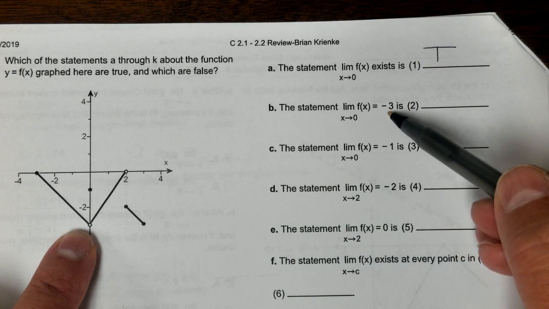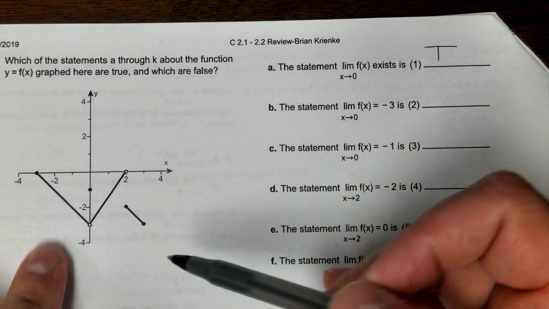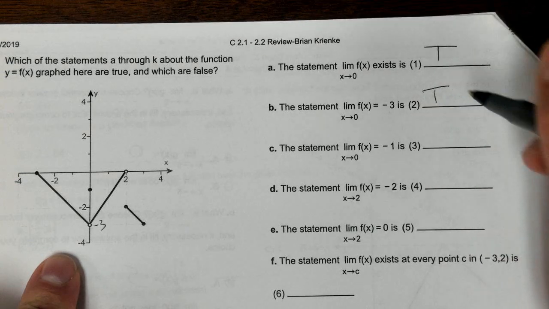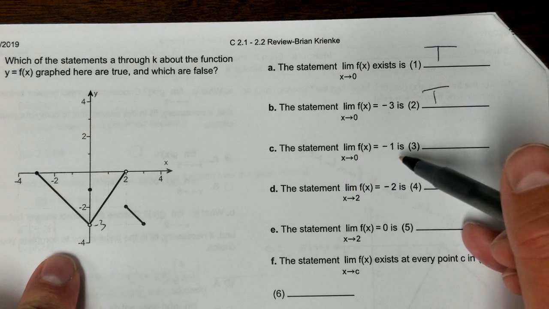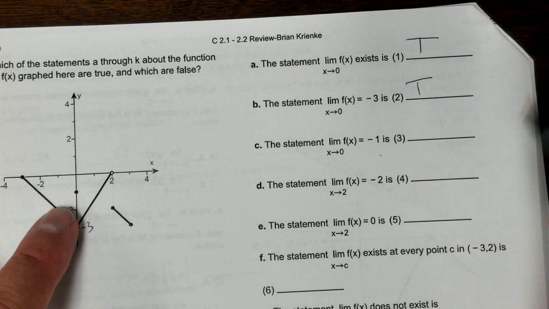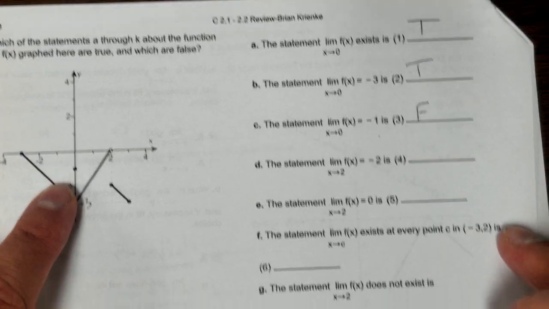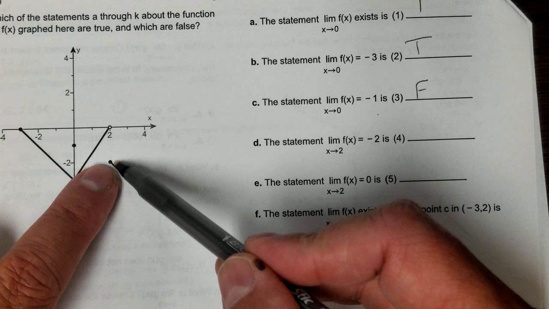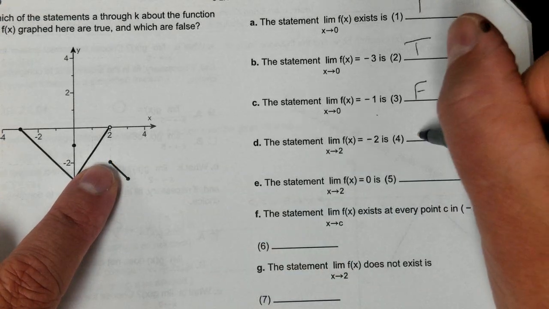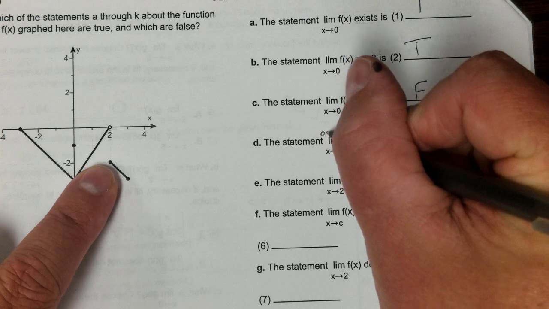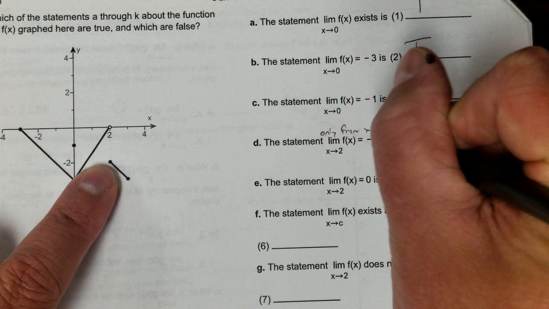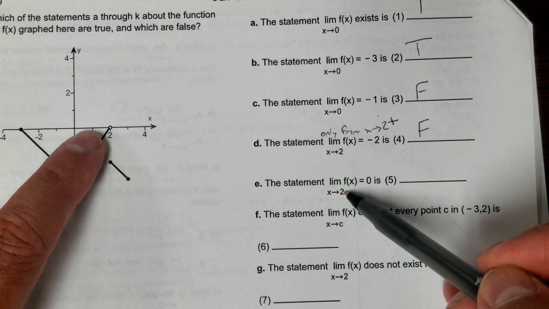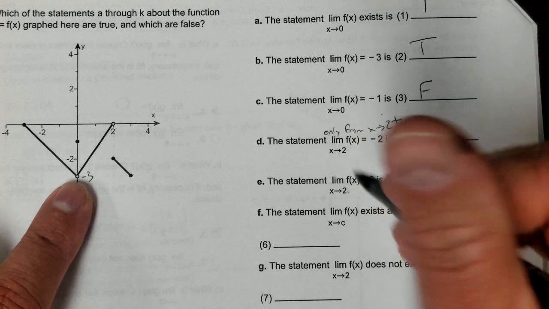And then that the limit is -3. Yes, that's actually true. It's approaching -3, so that's true. Does it equal -1? No, that's just a random dot, so that's false. Now at 2, is it equal to -2? No, only from the right, so that's false. And does it equal 0? No, only from the left.